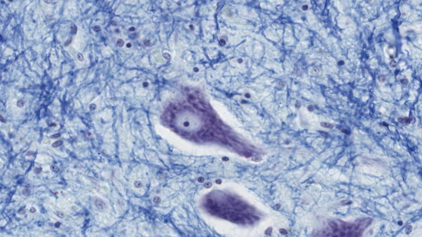Here is a histological section through the spinal cord and focusing on a large ventral horn motor neuron. The nucleus is this very clear circular structure in the middle. The nucleolus is a very tiny round dark circle you see in the middle of the nucleus. As I mentioned a moment ago, the nucleolus synthesizes ribosomal RNA.